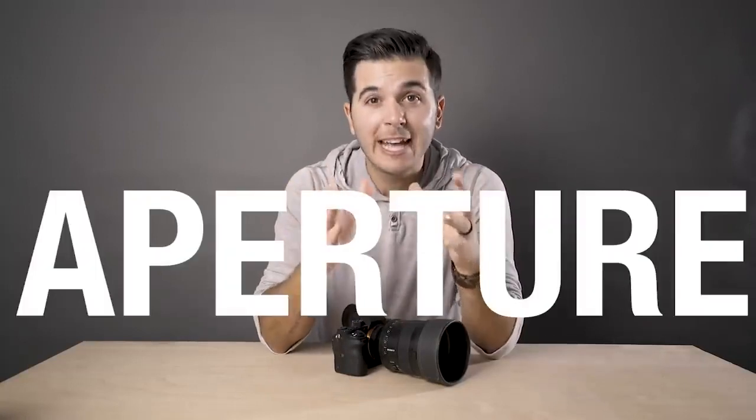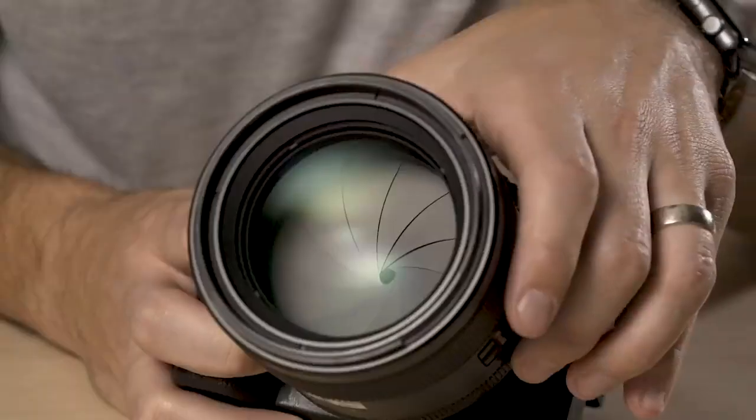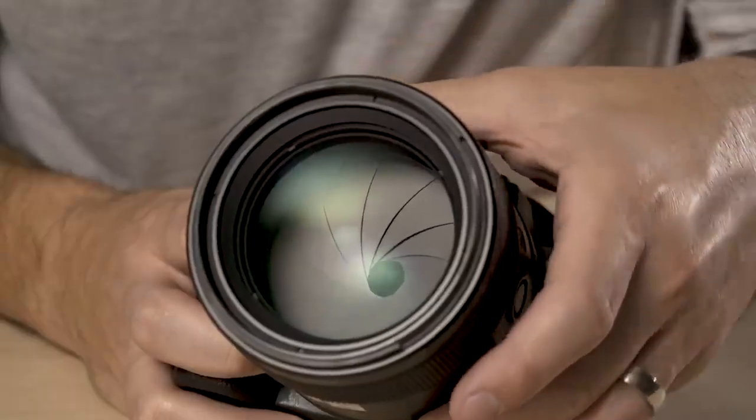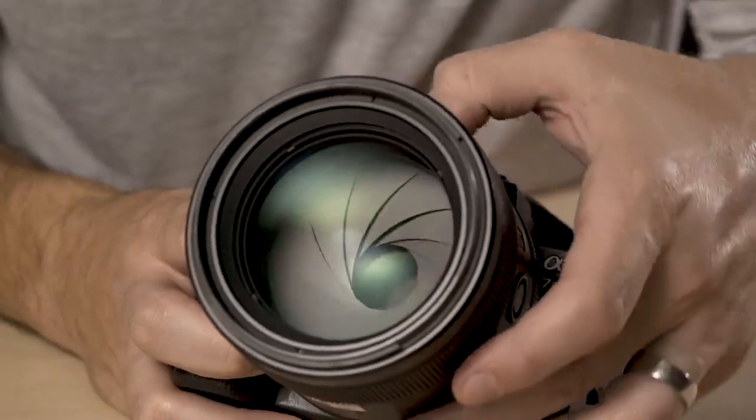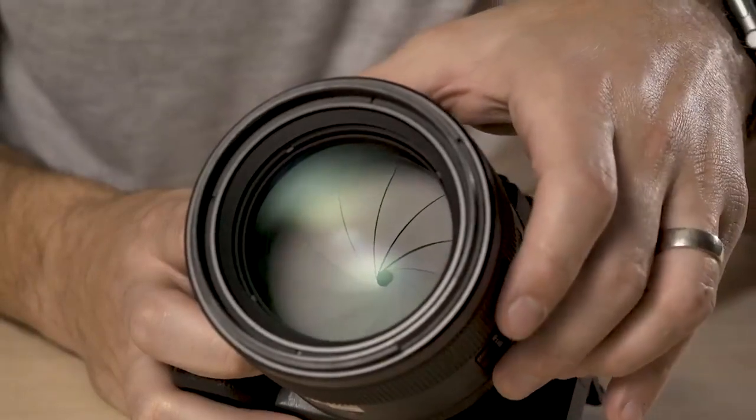Next up is aperture. Aperture is the size of the opening in your lens. This one is simple, and you can actually see it happening. Your lens has blades inside that actually open and close to create a smaller or larger hole. That hole size is your aperture. Now this one's a little confusing because the smaller the number, the bigger the hole and the more light comes in. The higher the number, the smaller the hole and the less light comes in.